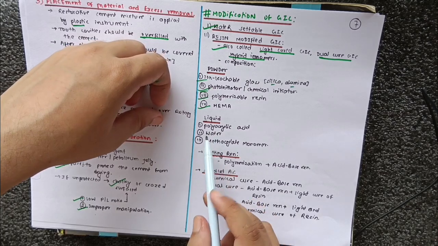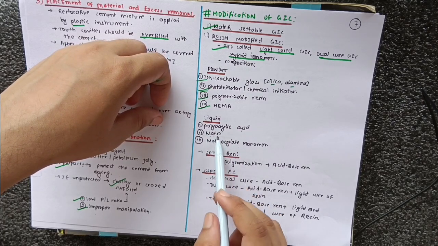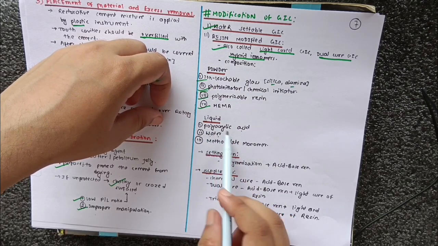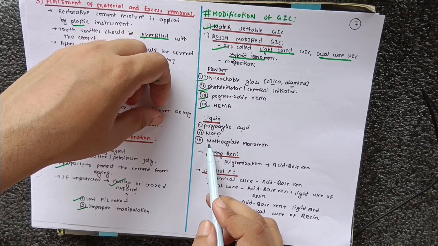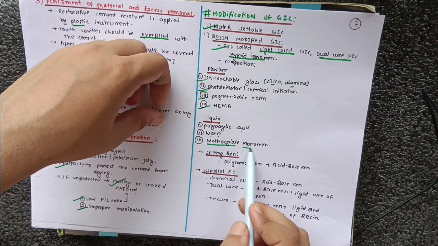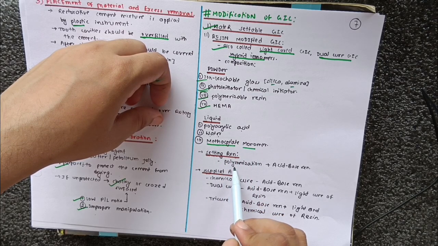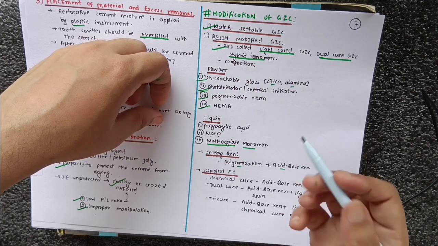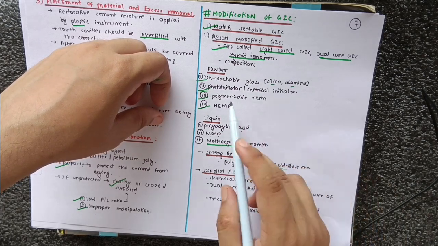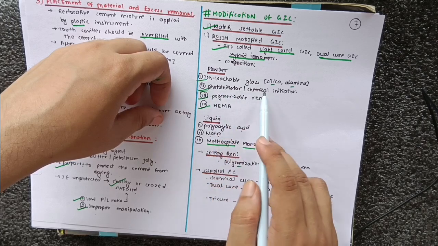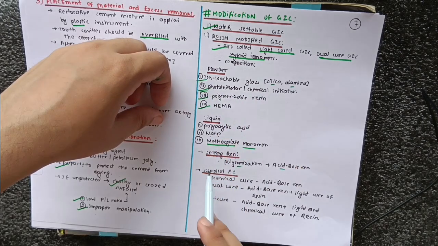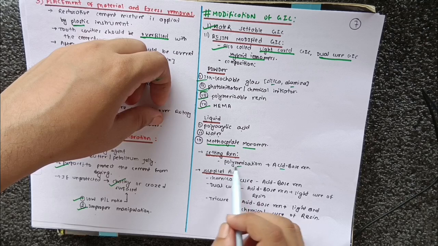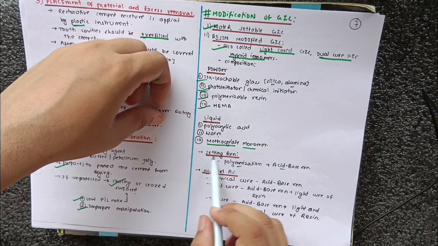In the liquid section, it contains the polyacrylic acid, water, and the methacrylate monomer. So it is similar to that of the conventional GIC; the addition is the methacrylate monomer. The setting reaction is by polymerization, and the acid base reaction takes place. Polymerization takes place by any sort of stimuli like light. There is a presence of photo initiator and chemical initiator, so those cause the polymerization to start. So polymerization is there and acid base reaction takes place in the setting reaction.